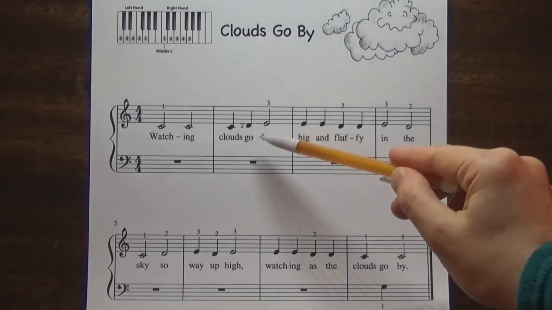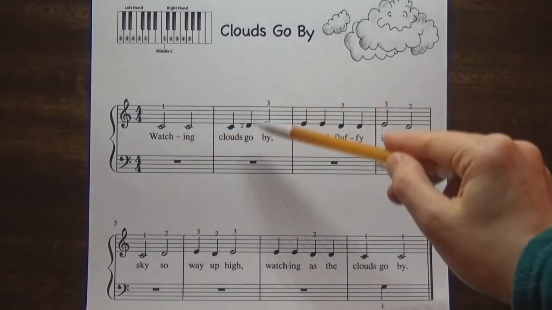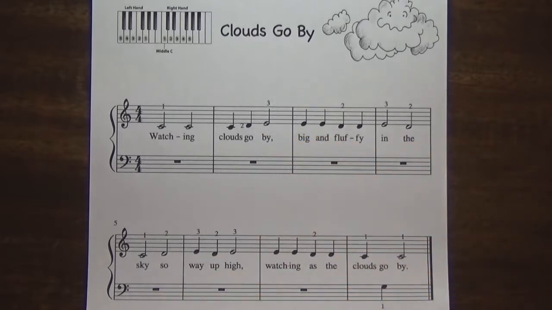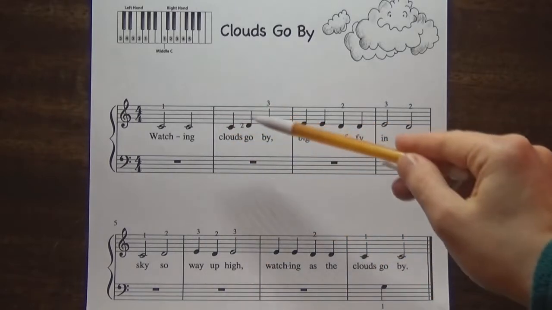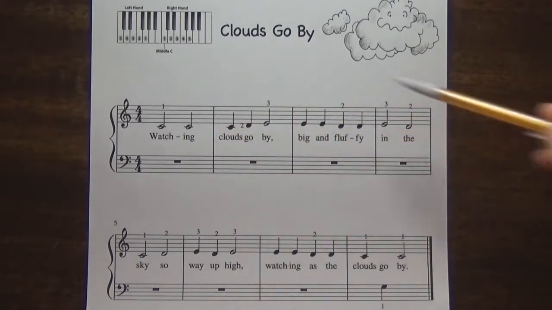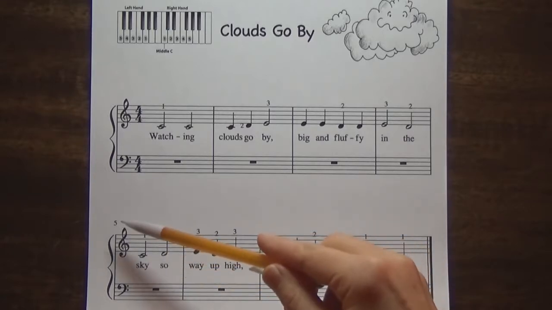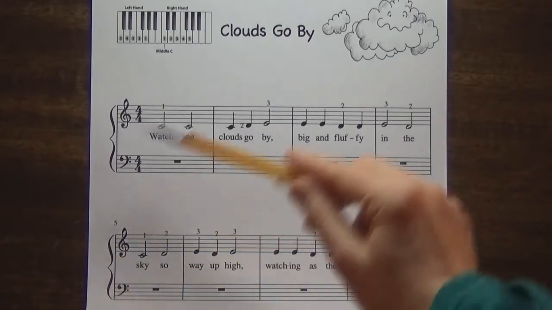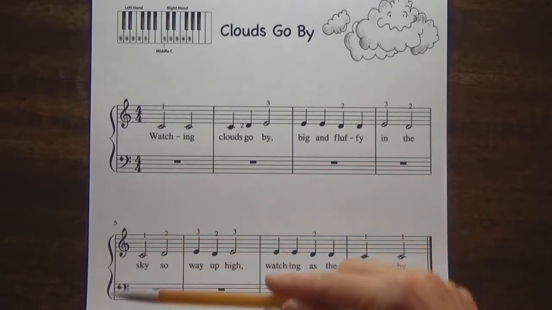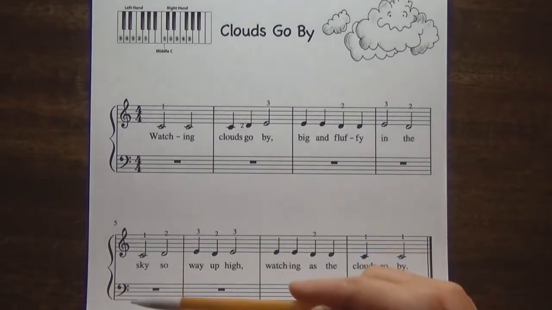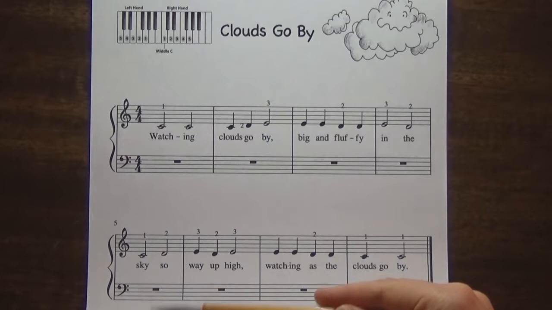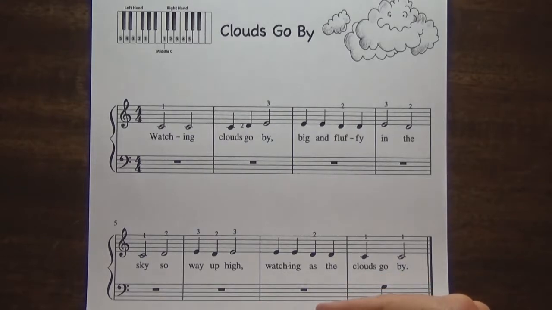Now, can you tell me where measure 2 is? Did you point there? 1, 2. There it is. Okay, how about measure 5? Can you find measure 5? 1, 2, 3, 4, 5. And actually, that's why there's that 5 right there. After the first line, every time there's a new line of music, you'll see a measure number. When songs get long, that helps us keep track of where we are. So that can be really handy.